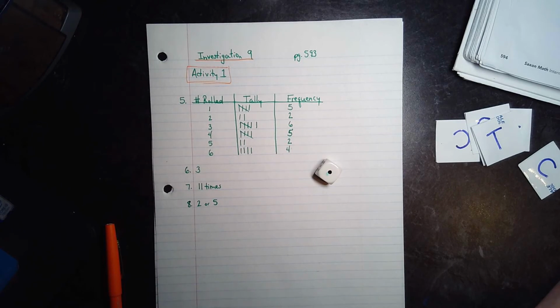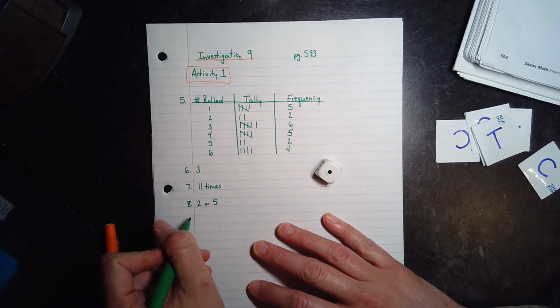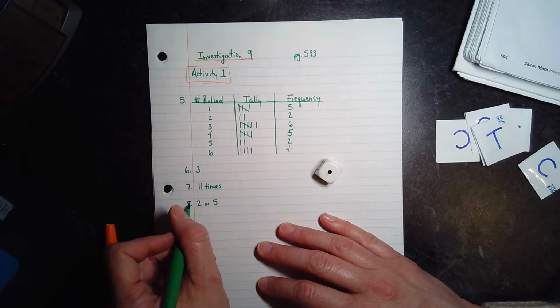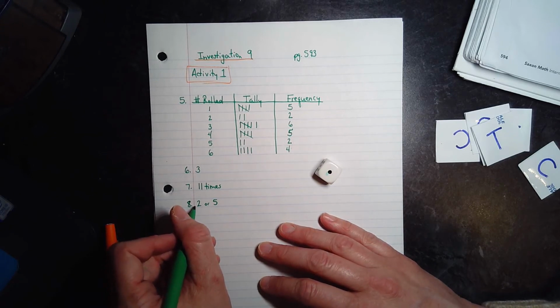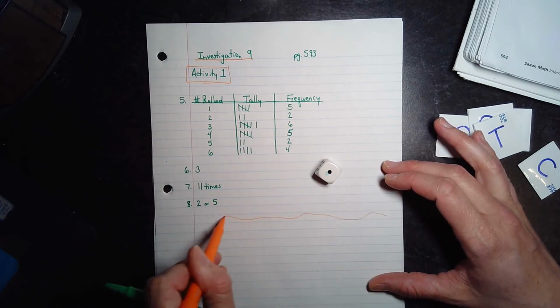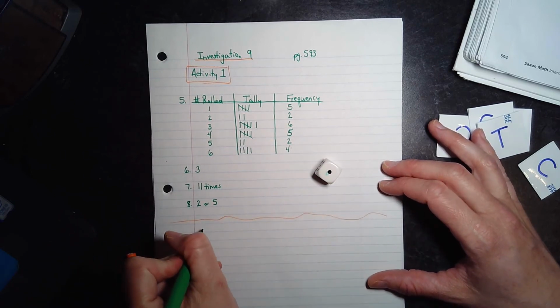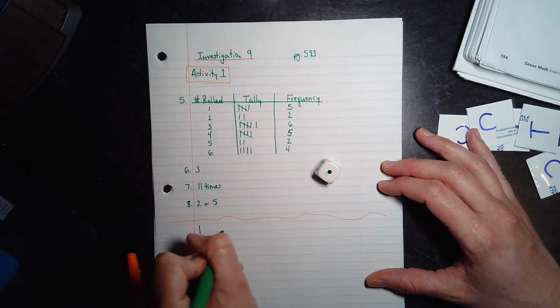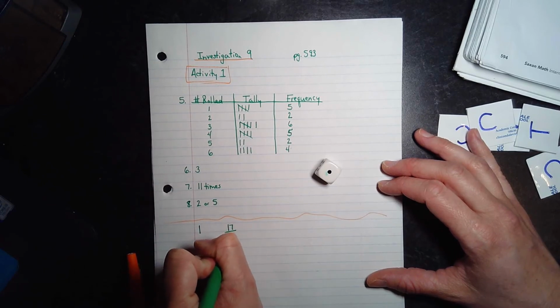Anyway, so she creates this tally chart where she spun the spinner 50 times, and she kept track of how many times she got each one. So let's take a look at her relative frequencies. Okay, so she spun a 1 17 times out of 50.